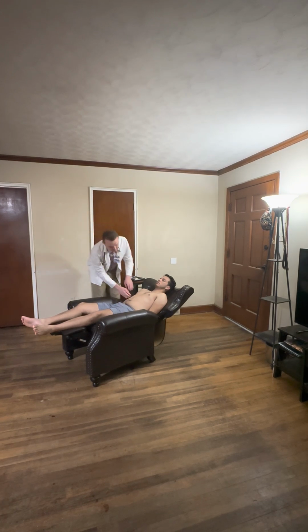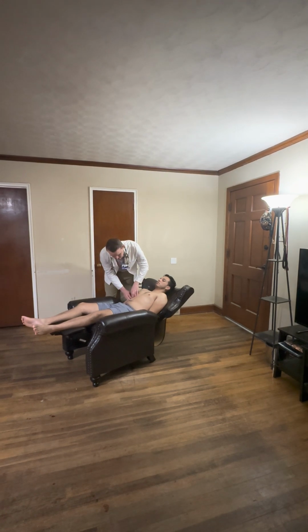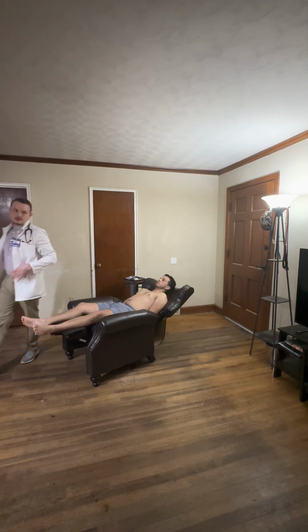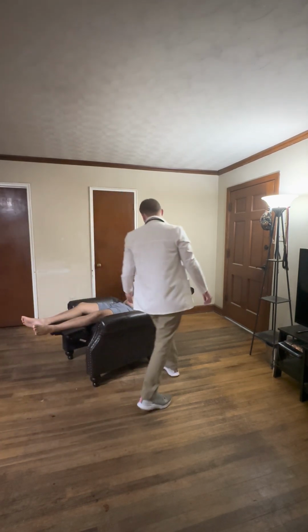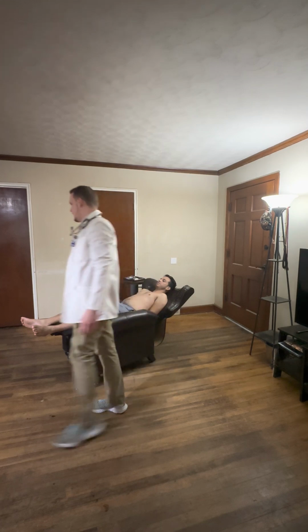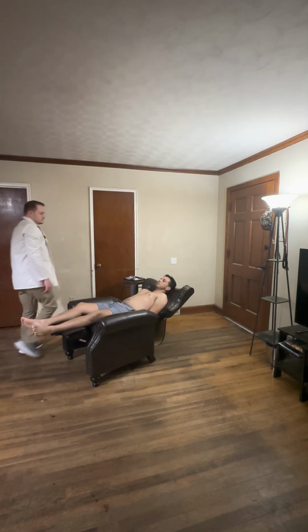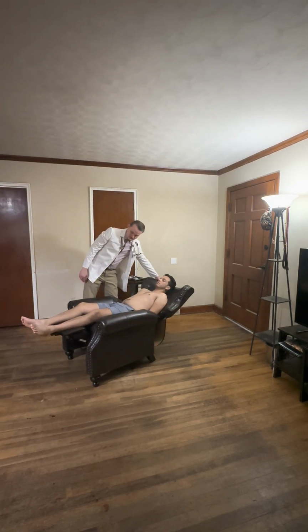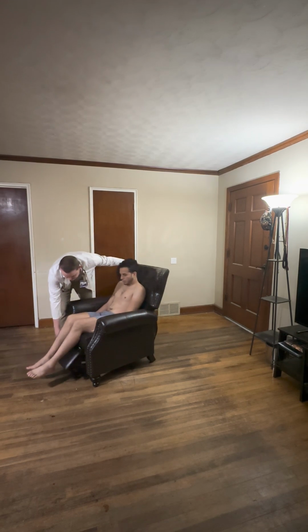Now I'm going to palpate the liver, or attempt to palpate the liver. It is non-palpable. Now on the left-hand side, I'm going to palpate the spleen. So I'm going to have my hand placed behind the back, take a deep breath in, and the spleen is non-palpable. So that does complete our abdominal assessment. I'll have the patient sit up for me.